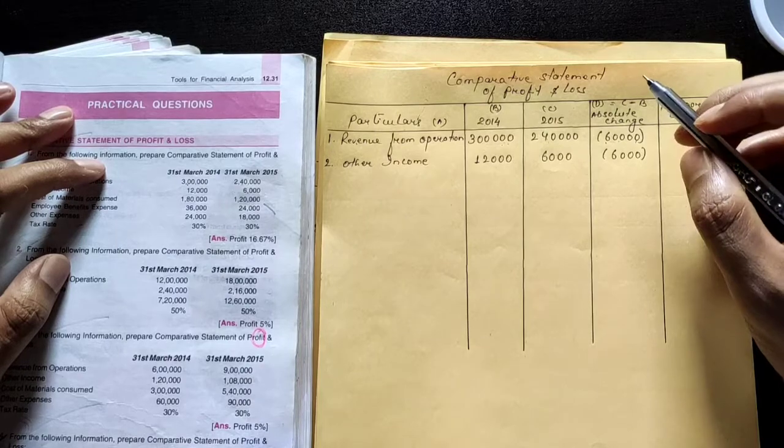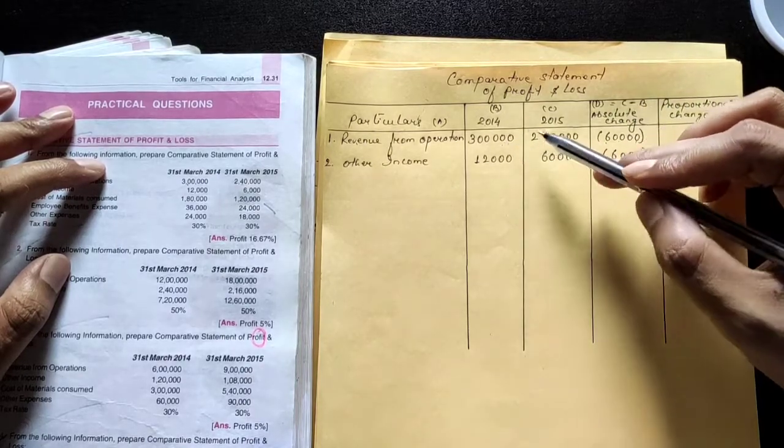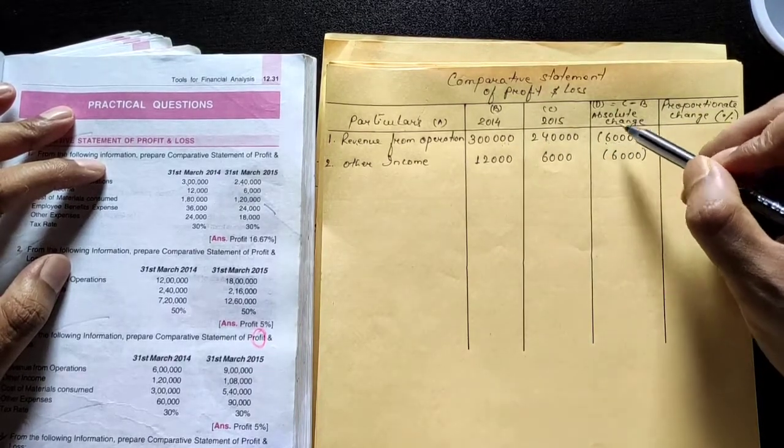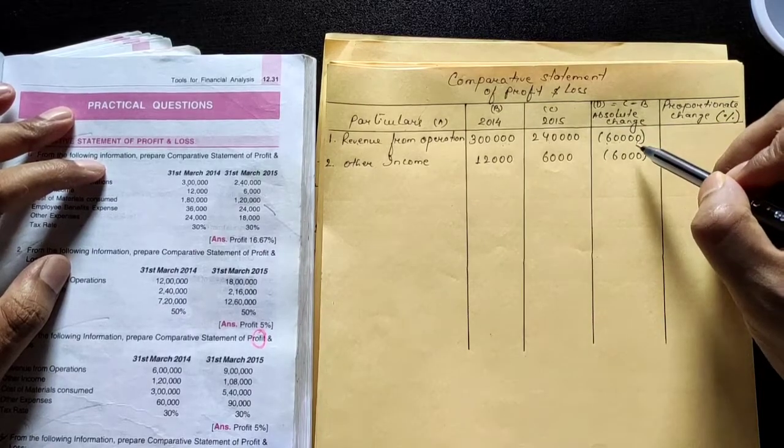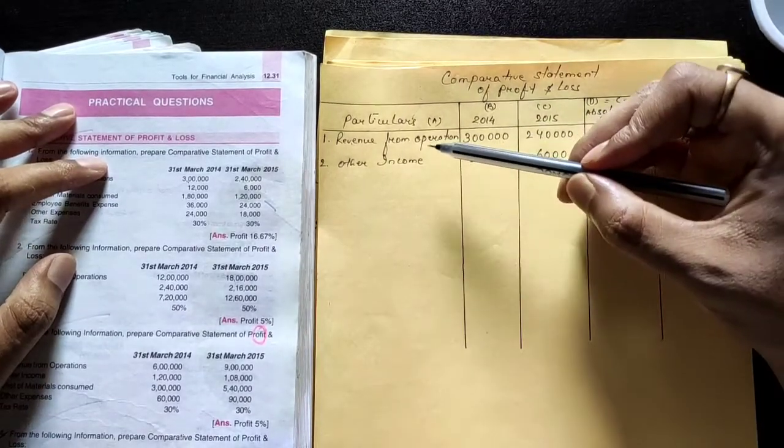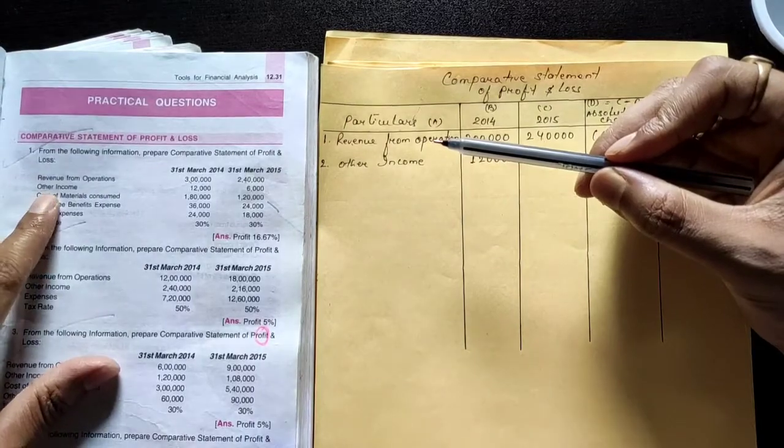Clear? Am I clear to you? If the value is decreasing, the amount, whatever you write here as absolute change, will be inside a bracket. Now see the next one. According to the format, next is other income. You see in the question, other income is given here.